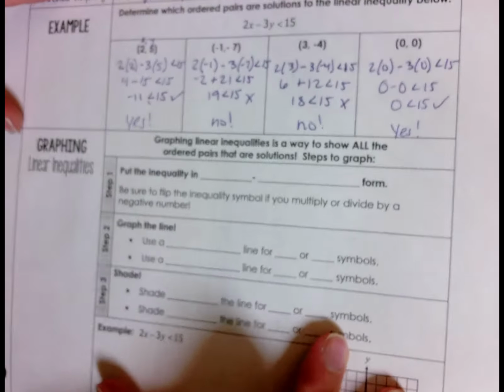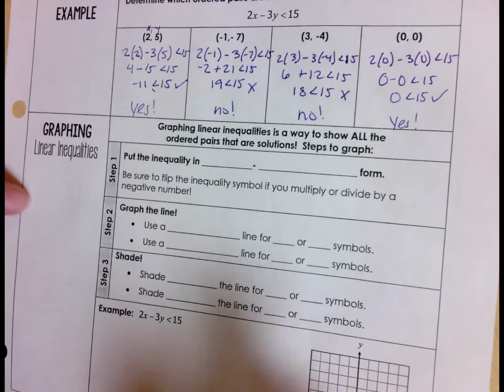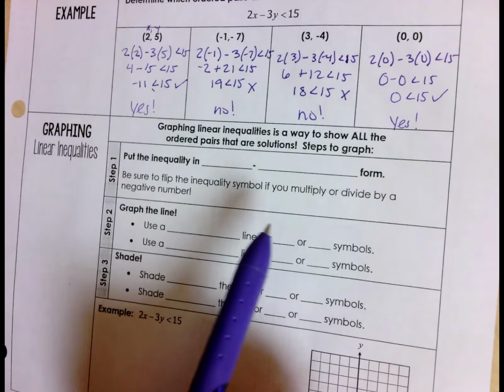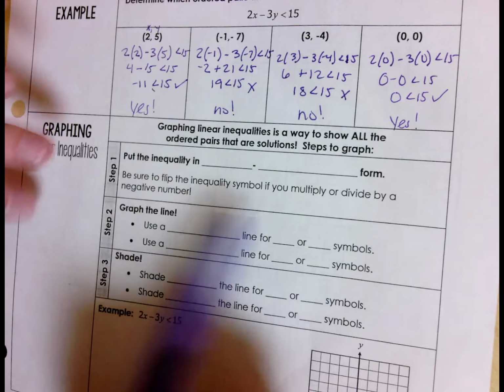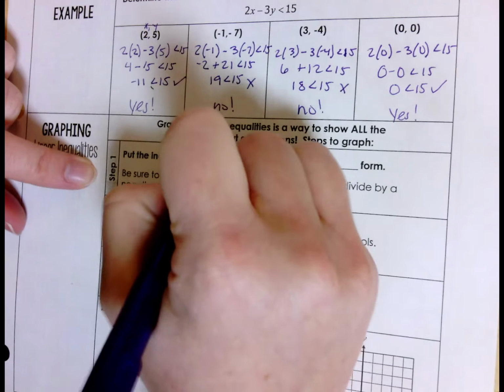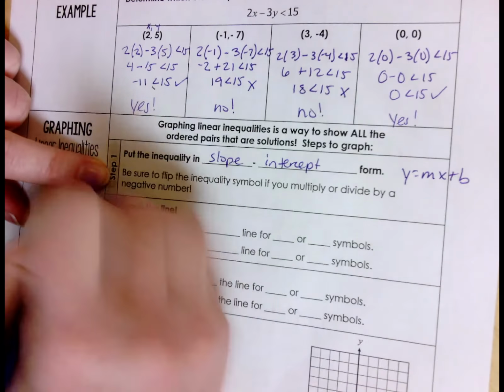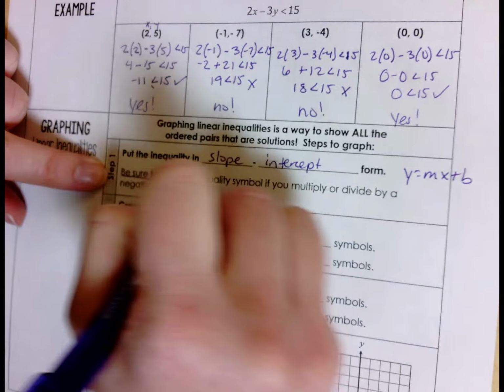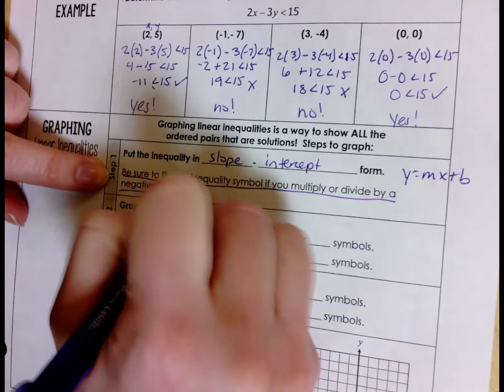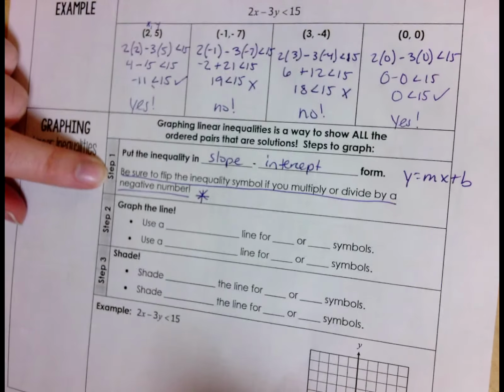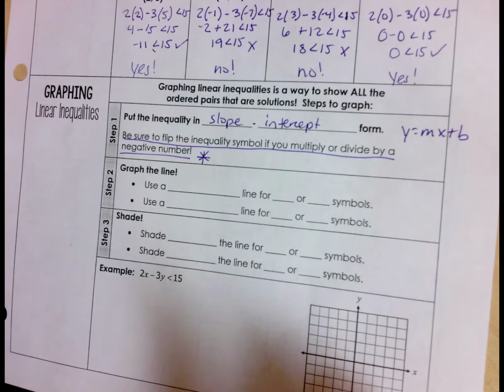All right, so looking down here, graphing them is actually the way to show all of the ordered pairs that are solutions. In order to graph them, we have to put the inequality in slope-intercept form. Remember that is y equals mx plus b. You're going to be sure to flip the inequality symbol if you multiply or divide by a negative number. This is important. So highlight it, underline it, put a star by it, whatever you need to do. Make sure you remember that. It still applies even though we're dealing with two variables now.